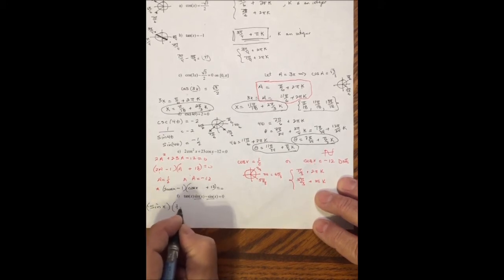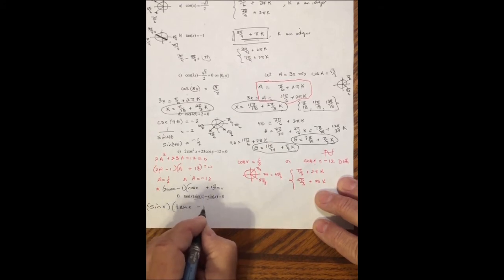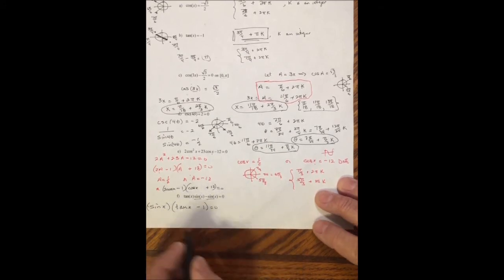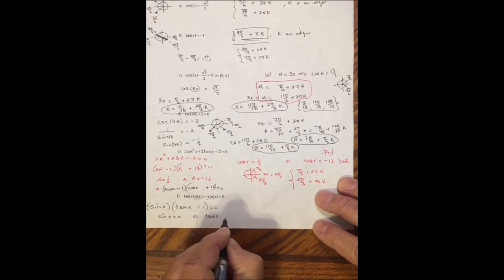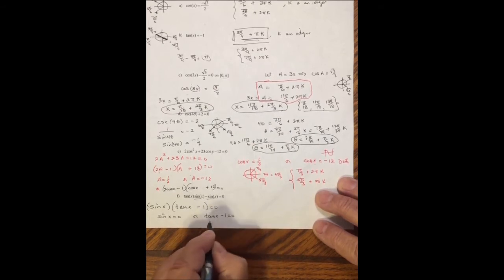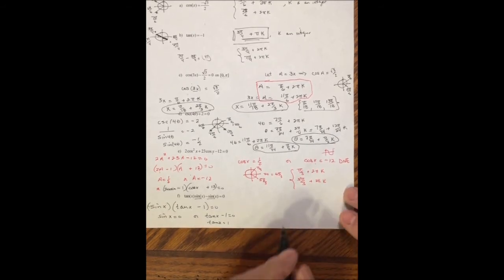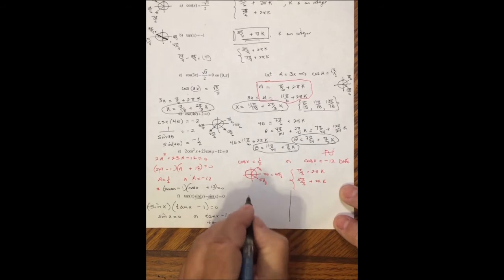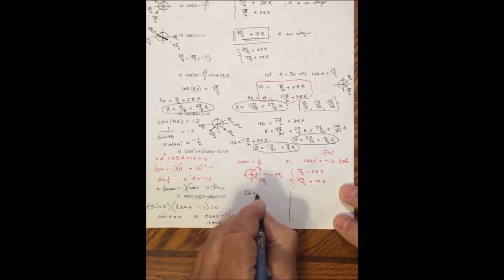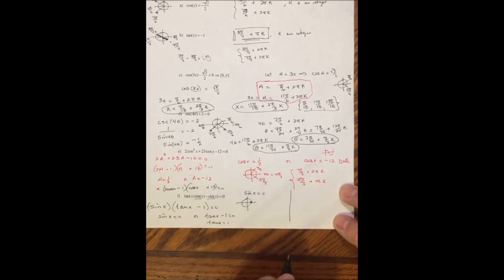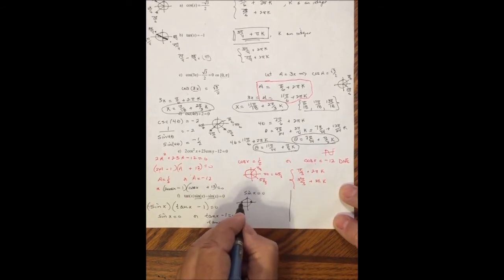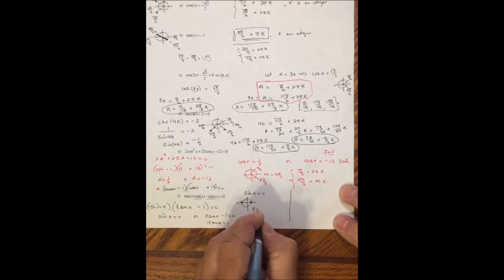And when I do, I'm left with tangent x minus 1 is equal to 0. So that tells me the sine of x is equal to 0, or the tangent of x minus 1 is 0, so the tangent of x equals 1. Okay, let's take them one at a time. Sine x equals 0. Where does that happen? Well, it happens here at 0, and it happens here at pi. So the solutions are going to be what?